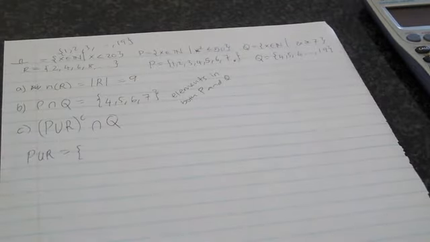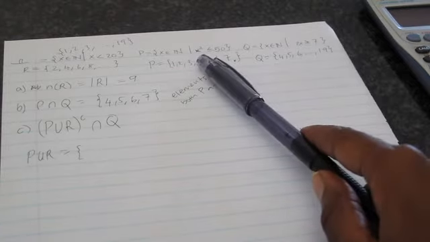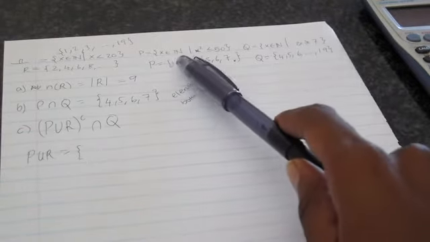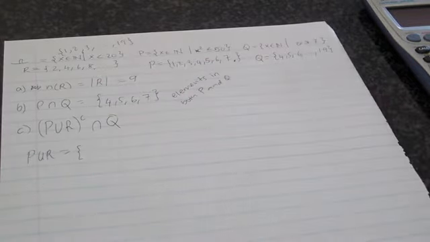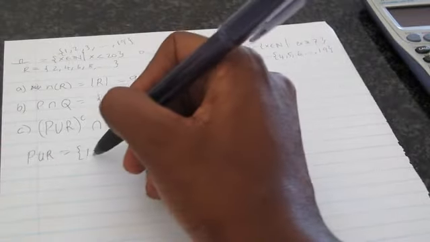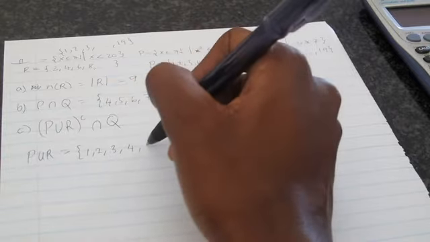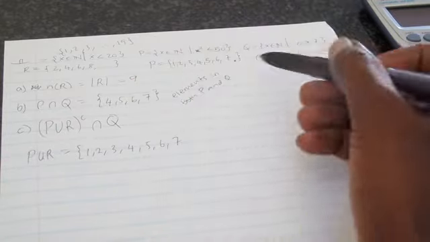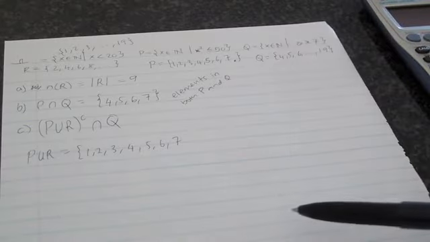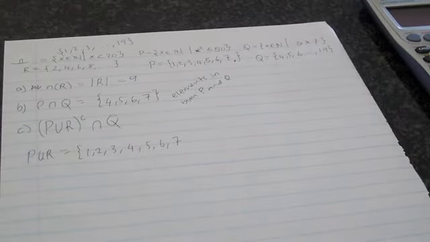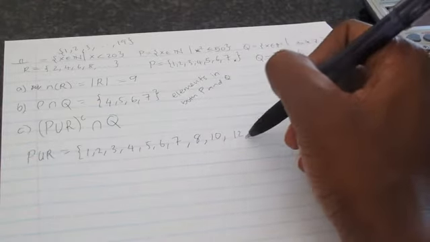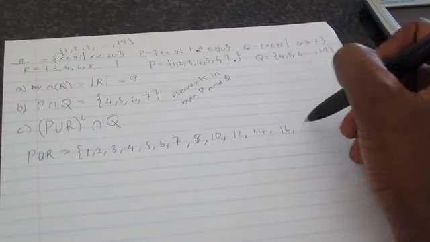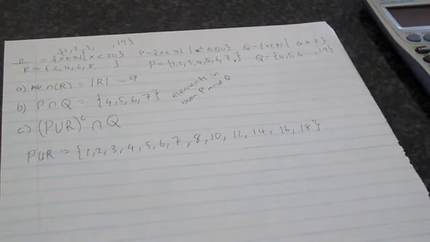So P union R. This is P, and when I combine it with R, you'll see that this is the numbers from 1 to 7, and then I combine all the even numbers inside omega. So I'll have 1, 2, 3, 4, 5, 6, 7. I take all the elements of P and combine them with the elements of R. R has even numbers 8, 10, 12, 14, 16, and 18. Okay, so that is the union.